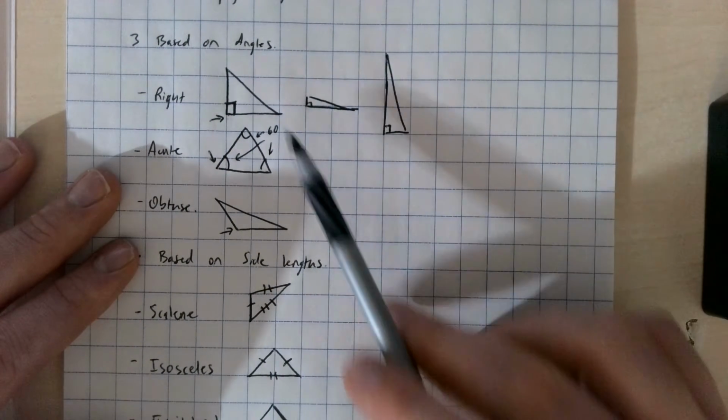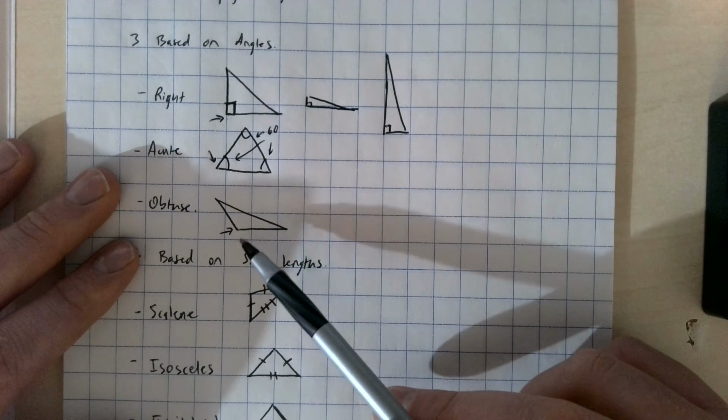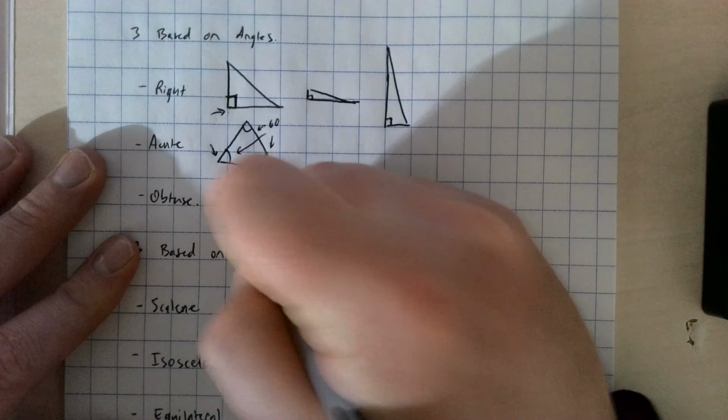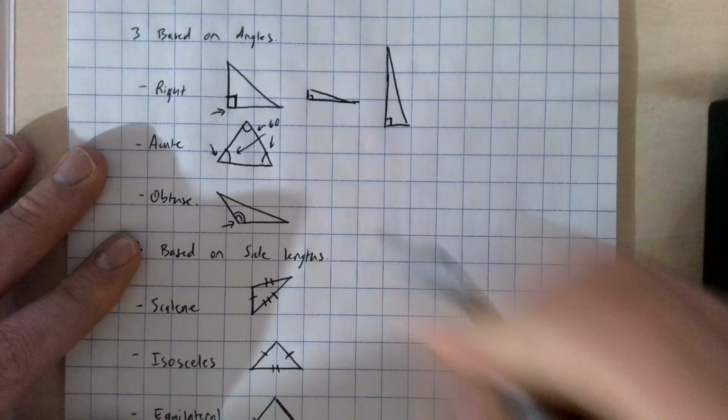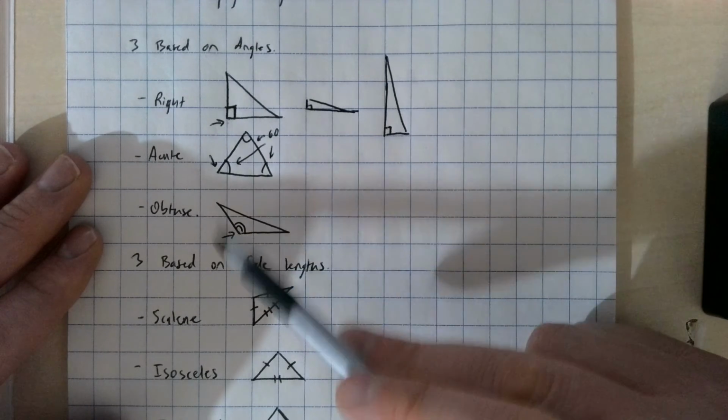Then our last type of triangle that we measure based on angles is an obtuse triangle, and that one has one angle that is greater than 90 degrees, and the other two are smaller, obviously. So these are three different types of triangles: right, acute, obtuse.